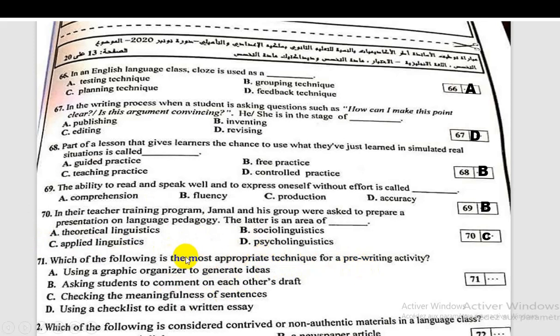Writing also has a set of techniques in the pre-writing, the while-writing, and the post-writing stages. If you still don't know these techniques, you can watch the lesson that I will give you in the description. A. Using a graphic organizer to generate ideas, B. asking students to comment on each other's draft, C. checking the meaningfulness of sentences, D. using a checklist to edit a writing essay.